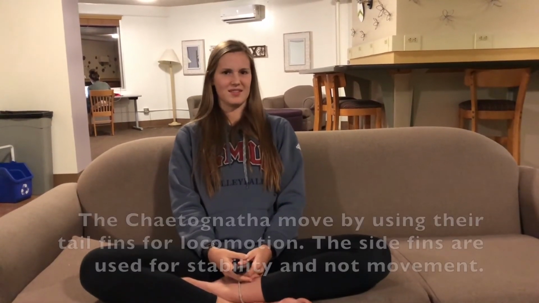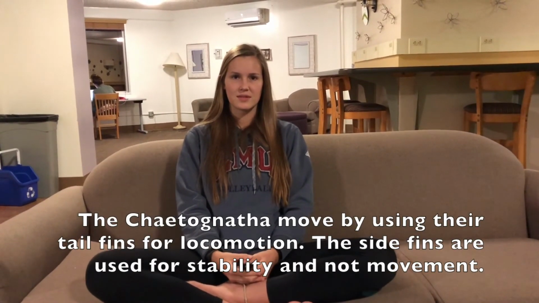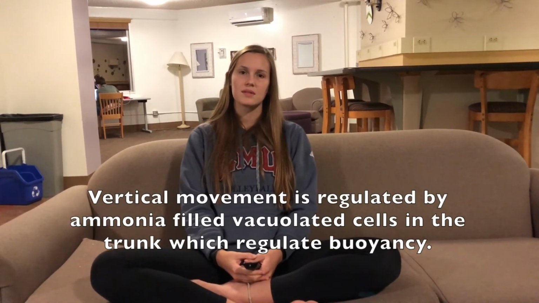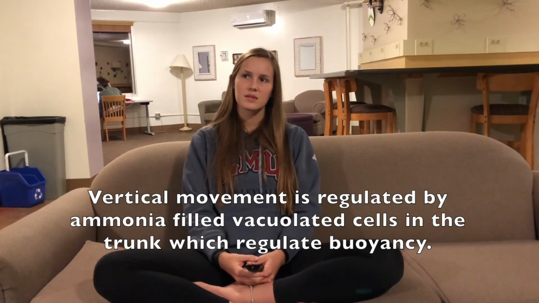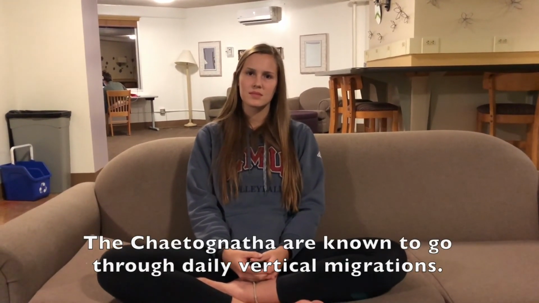Huh? The Catagnatha move by using their tail fins for locomotion. The side fins are used for stability and not movement. Vertical movement is regulated by ammonia-filled vacuolated cells in a trunk which regulate buoyancy. The Catagnatha are known to go through daily vertical migrations.